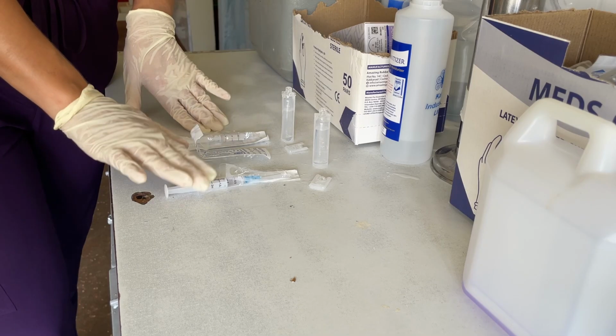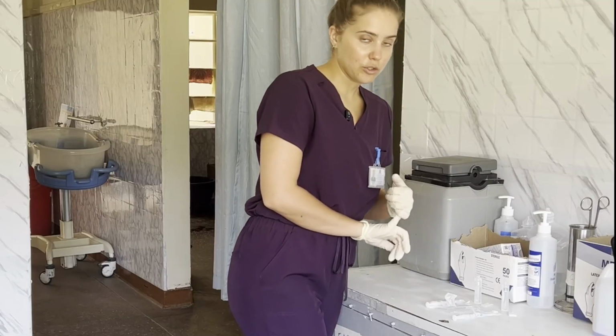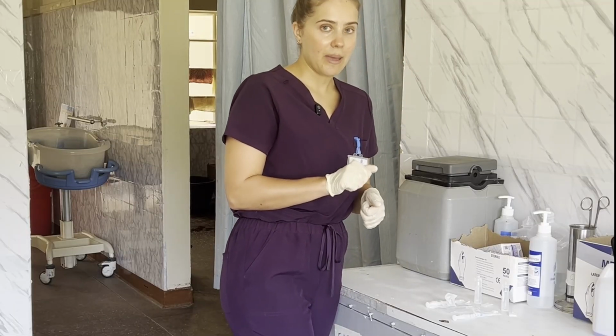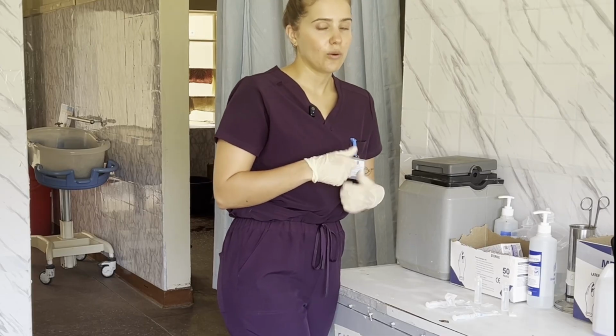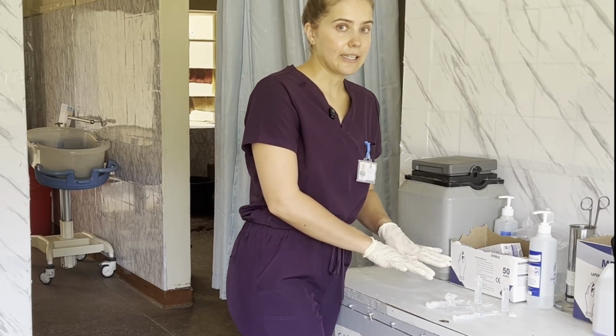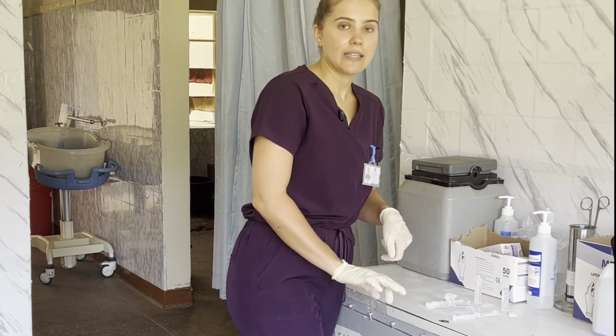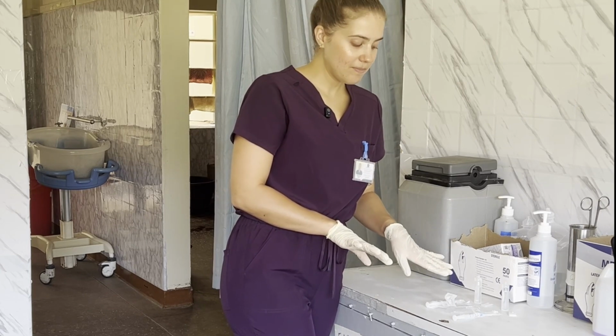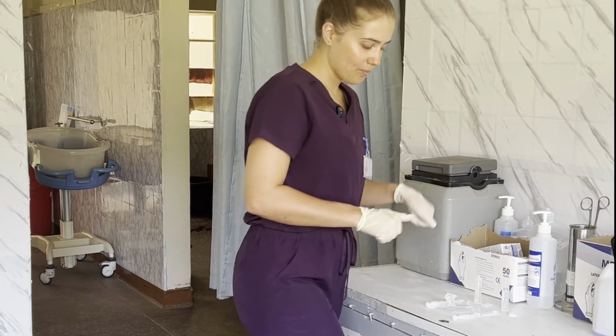Okay, so you have your medication and your flush. Flush 1 milliliter before giving the medication. Then you'll give the med, and then you'll flush again with another milliliter, making sure that all of this stays nice and clean because ultimately it's going into the baby. So that's the basics of drawing up medication, and I'll see you in another video.